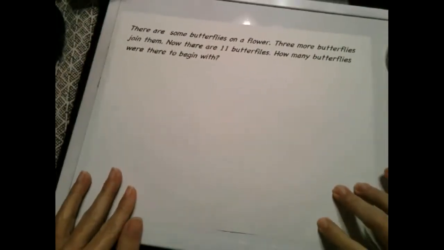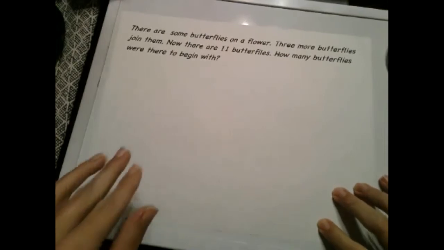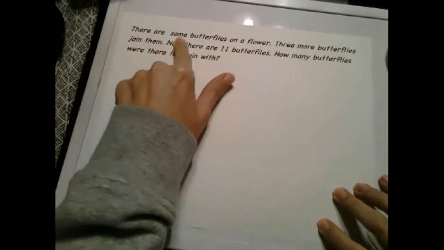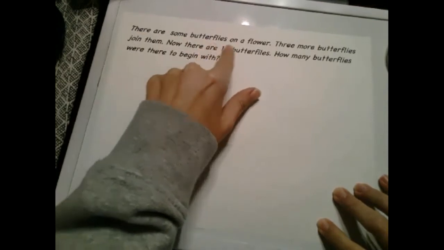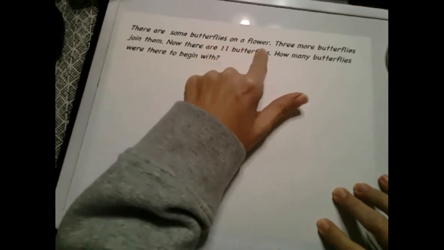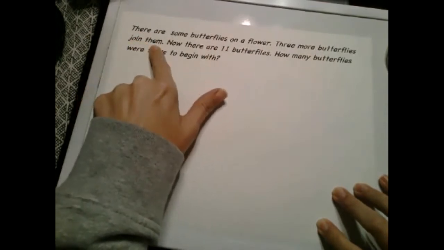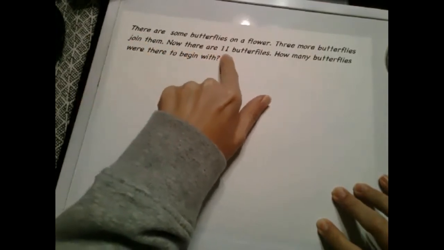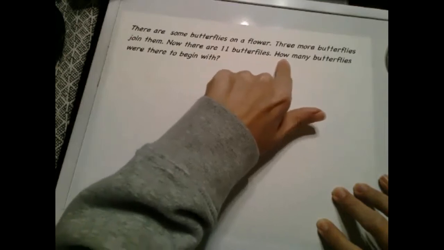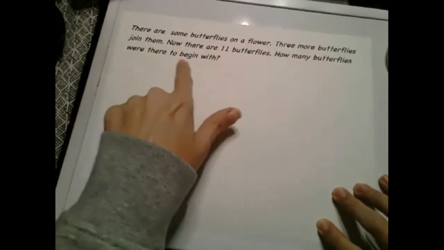On my board, I have this problem. There are some butterflies on a flower. 3 more butterflies join them. Now there are 11 butterflies. How many butterflies were there to begin with?